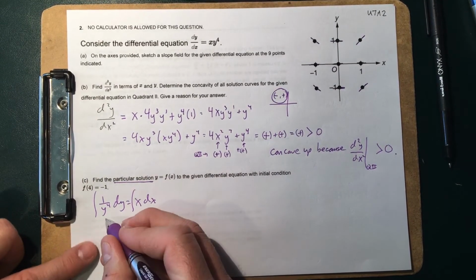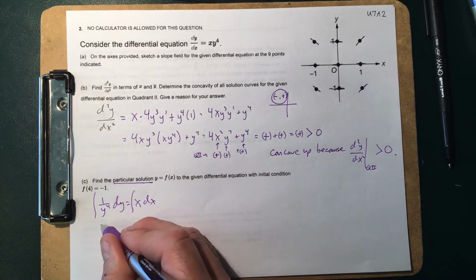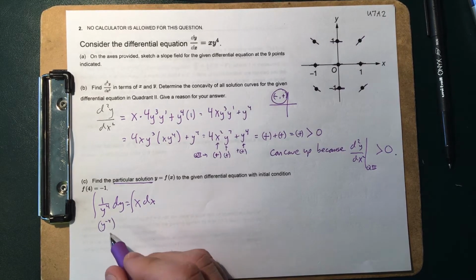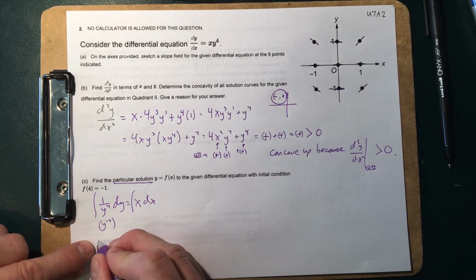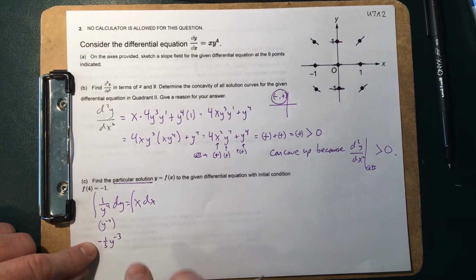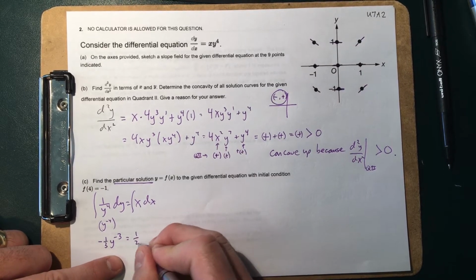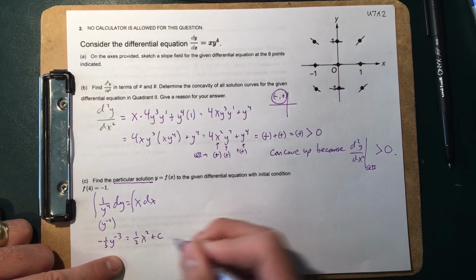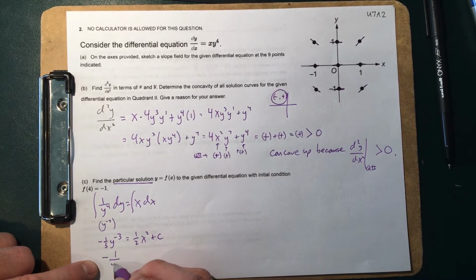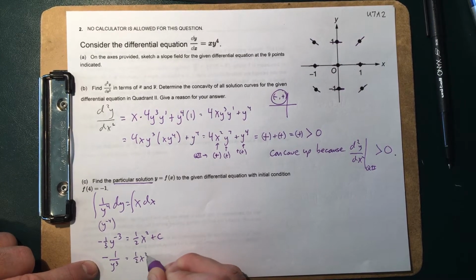I love these, except I'm not really sure how to integrate 1 over y to the 4th. So I'm going to call it y to the negative 4th instead. So now I can do my reverse power rule. Negative 1/3 y to the negative 3, because I'm bringing my power up by 1, equals 1/2 x squared plus my constant, of course. So I've got, what is this? Negative 1 over y cubed equals half of x squared plus c.